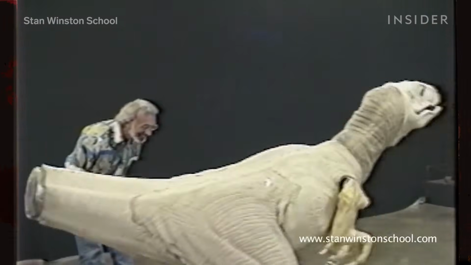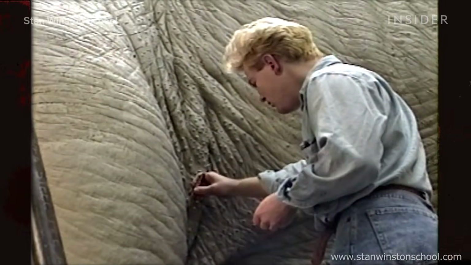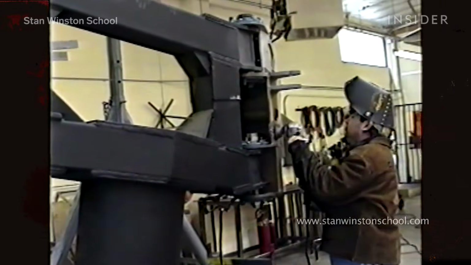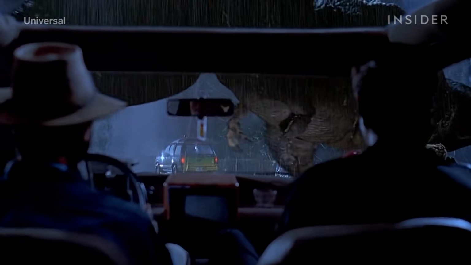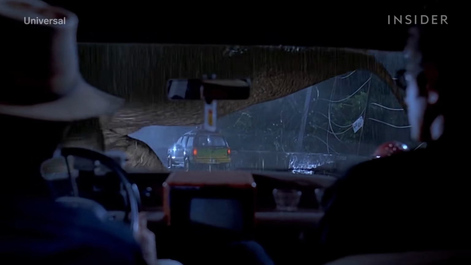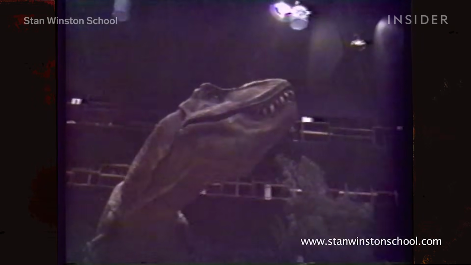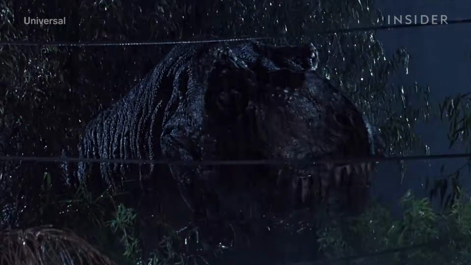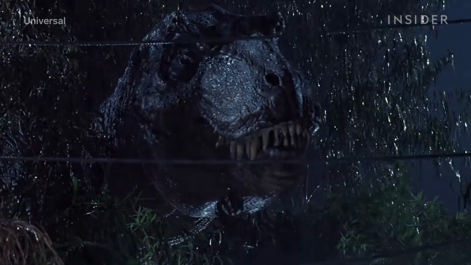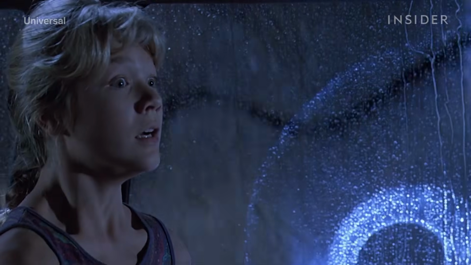Designed by FX pioneer Stan Winston and his team of sculptors, puppeteers, and mechanics. That sequence cuts between both methodologies. If you intercut CG with an actual physical on-set puppet, they're never quite sure what they're looking at. That is the reason that remains to this day one of the more realistic fantasy moments in cinema history.